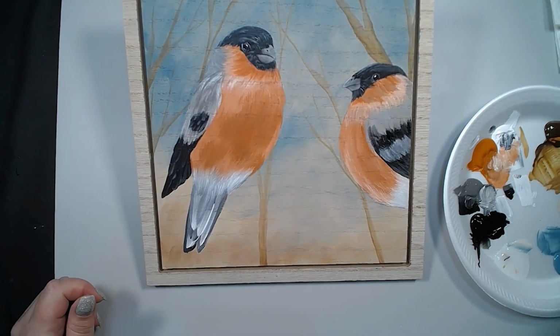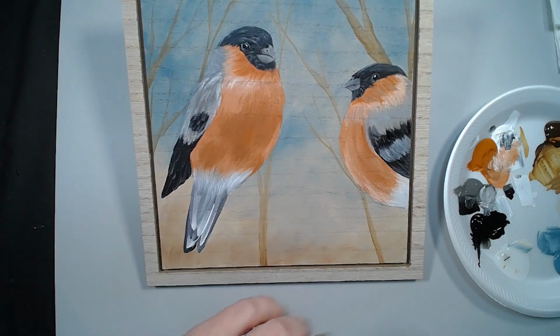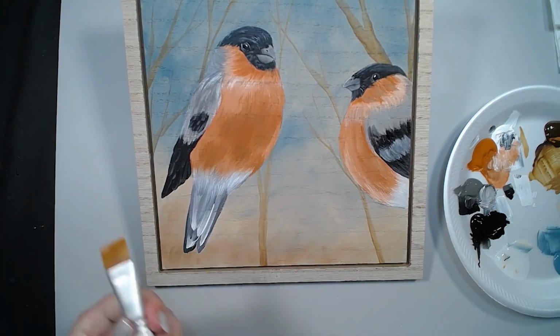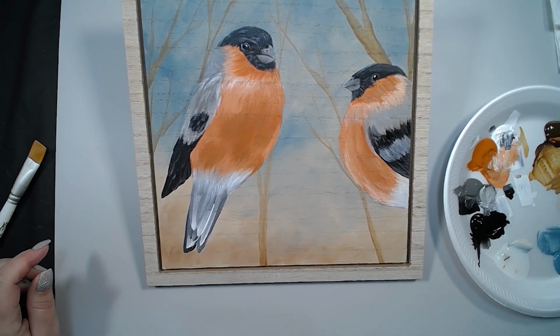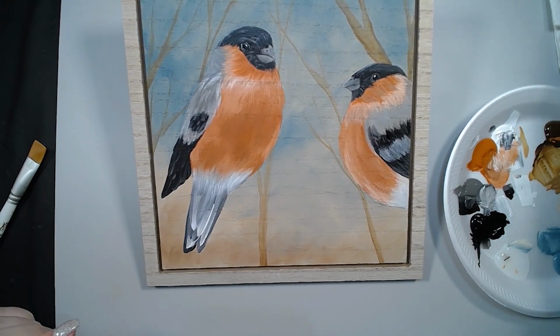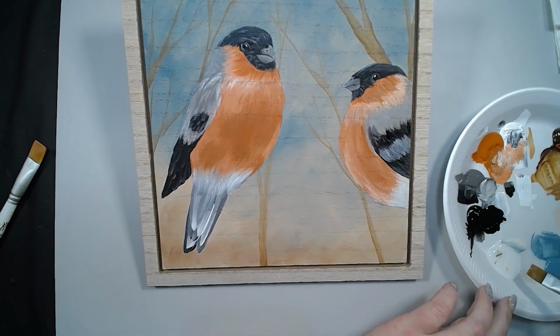Now, to really make these birds have shape, you have to spend some time doing some shading. And so I want to come back to my 16 flat. And we're going to load medium on that.